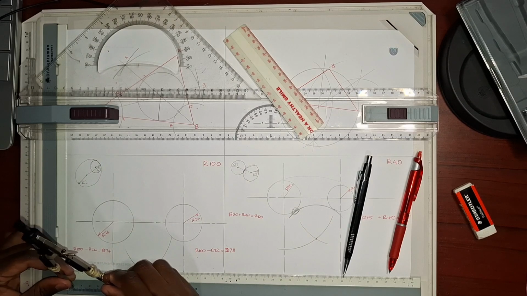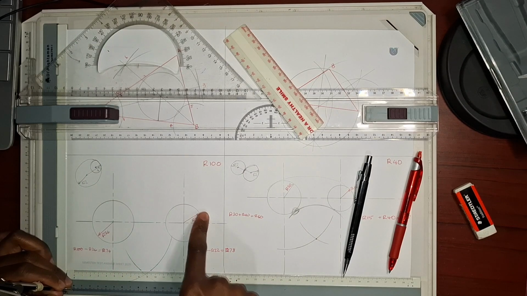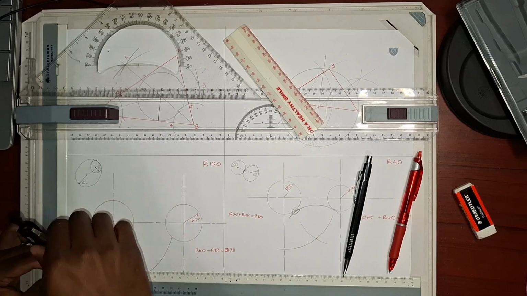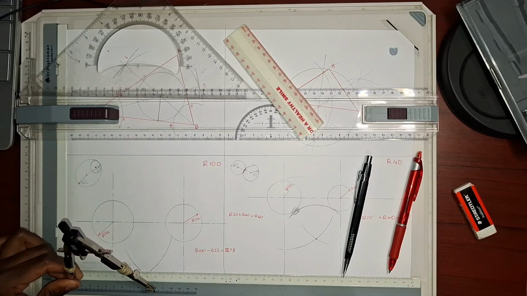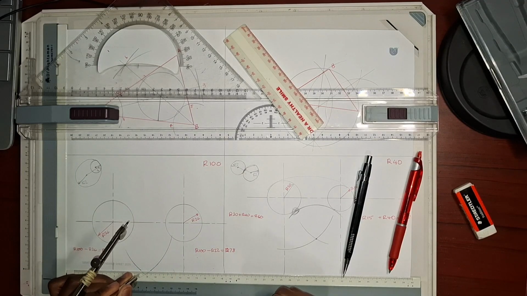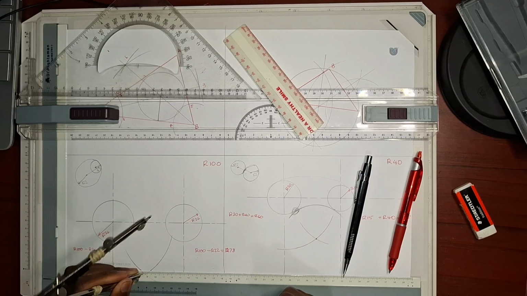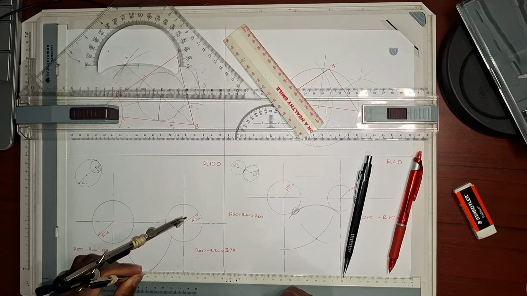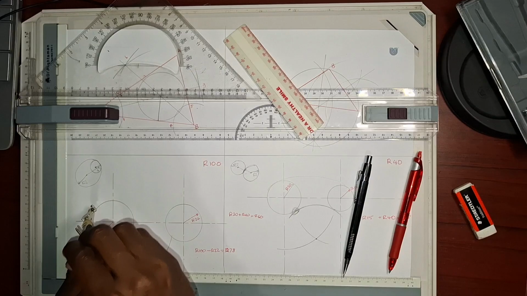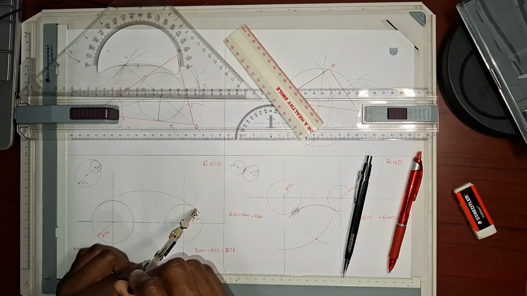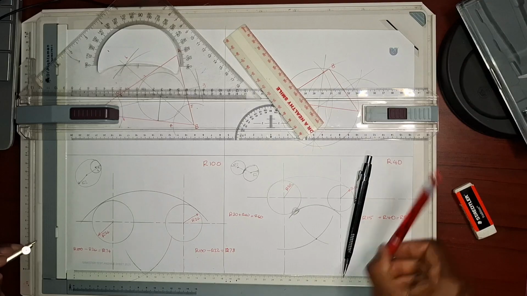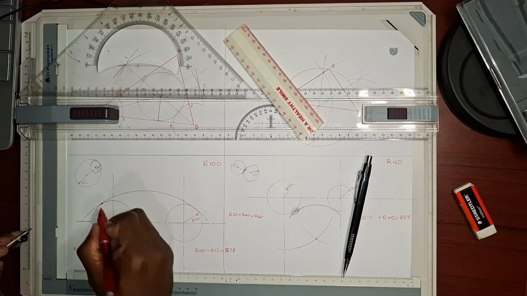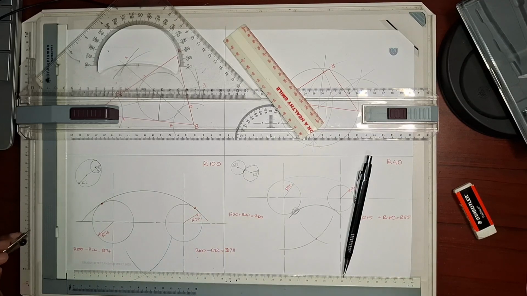And then the radius that they said should touch both circles is 100. Now you open 100 on your compass, and then compass needle at the center that you just located. I hope I will win with this. And then you draw. Now these are the tangents that you were looking for. Thank you very much.